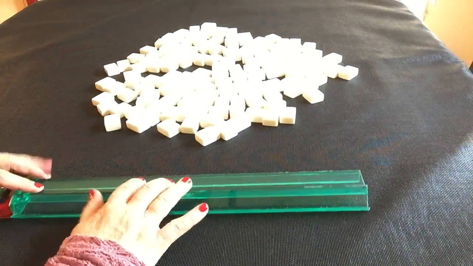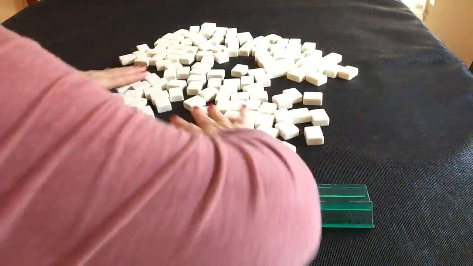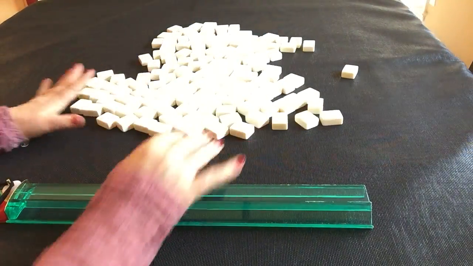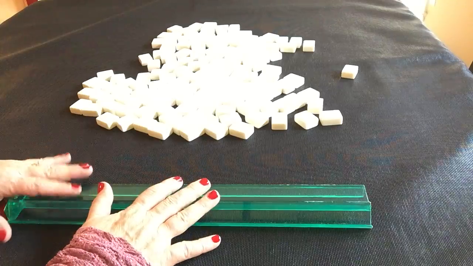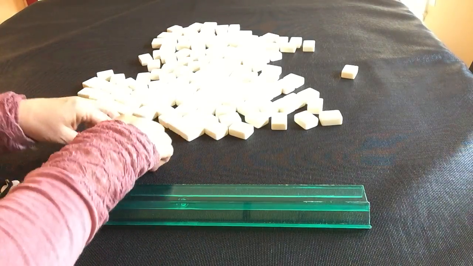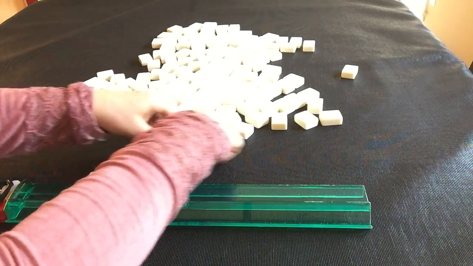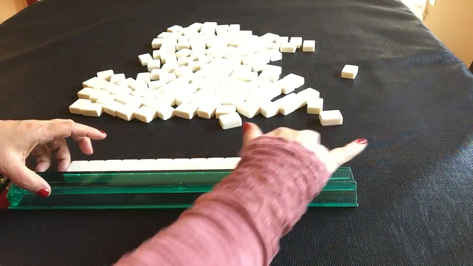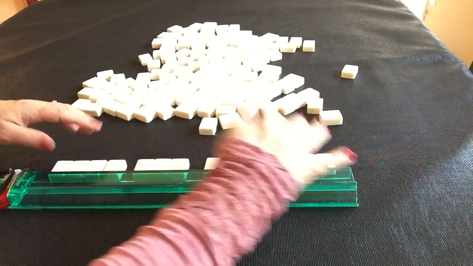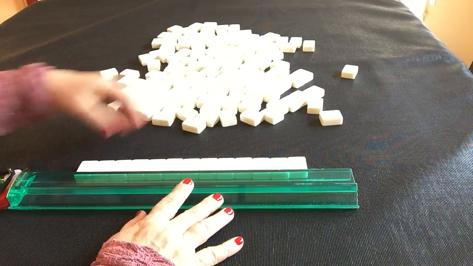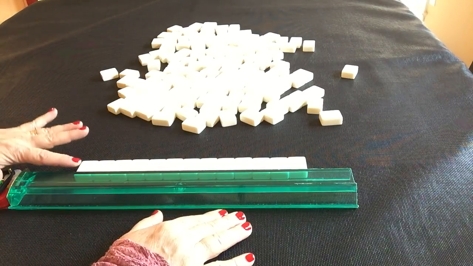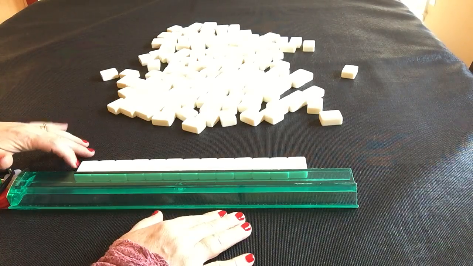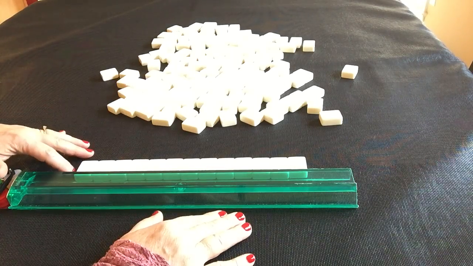So here we have the rack, and we have our tiles. Mix them up. And you can do this with other players. Just do it one player at a time. We're going to take 13 random tiles. There's our 13 random tiles. That is basically simulating the drawn hand when you get ready to play a game of Mah Jongg.